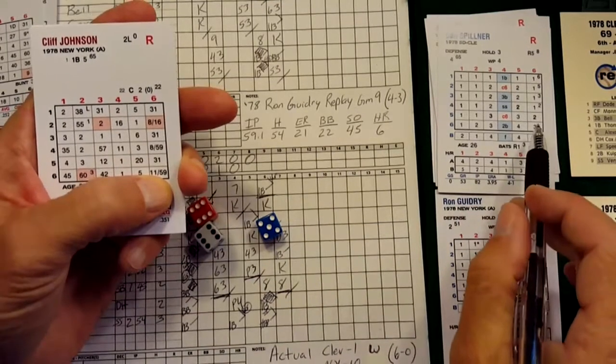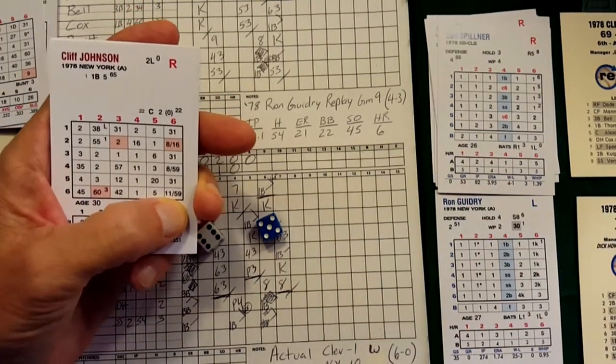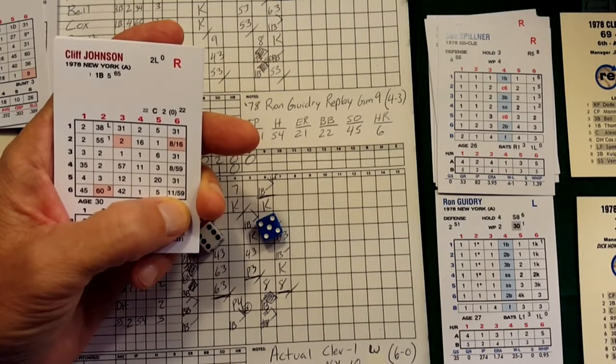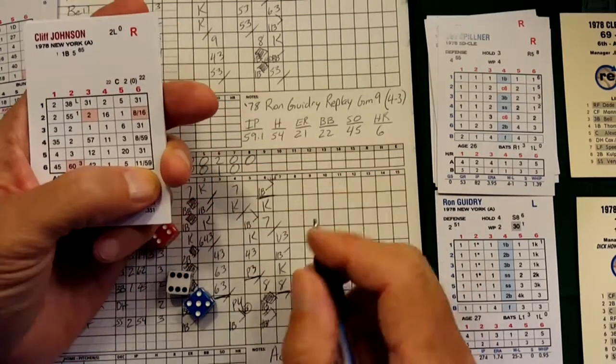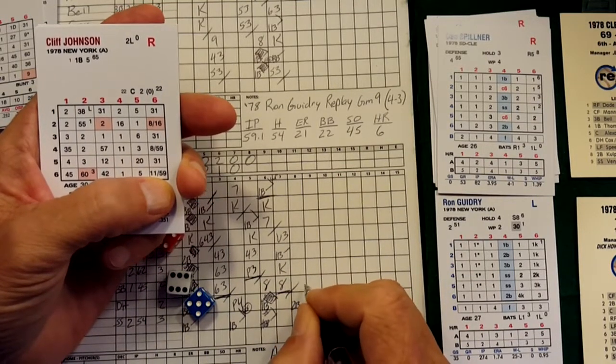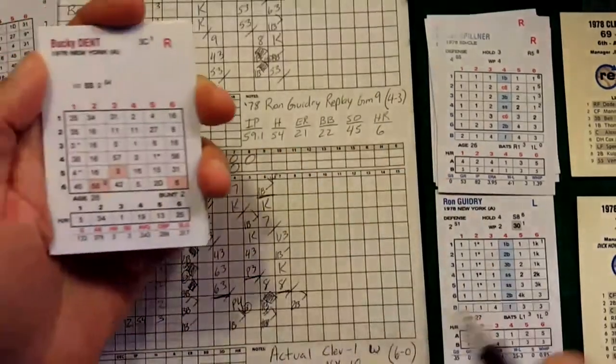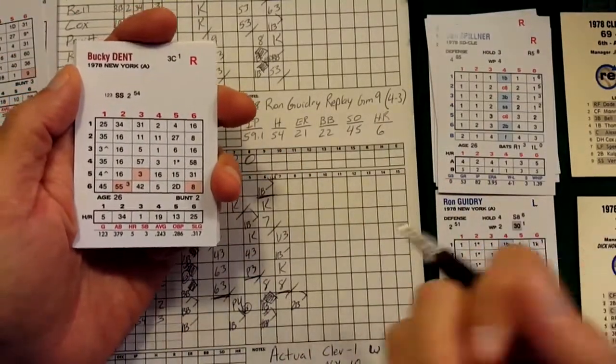And then a 6-5 is a 261. Column 6. Double into the corner. Double into the corner for Cliff Johnson. Nice. He's 2 for 3 with a walk. Run scored.